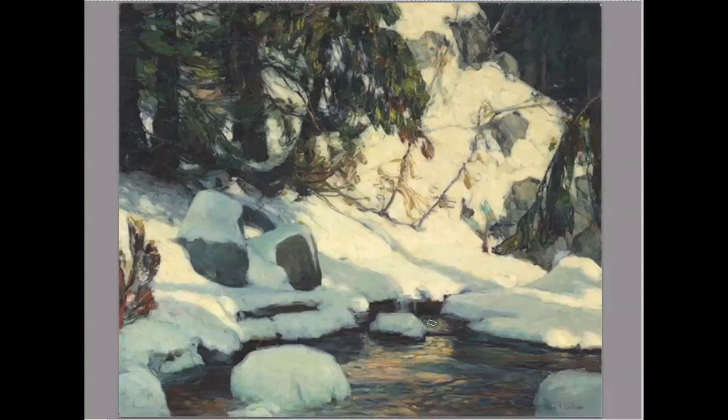This is another Carlson. I think it's a 40 by 50. It's a large painting, but of a small area. And it's very abstract, a definite abstract shape of the creek, the rocks, the trees, and this area up in here in the upper right. All that contrasts the snow, which kind of flows throughout the whole thing in the middle. Very nice composition.